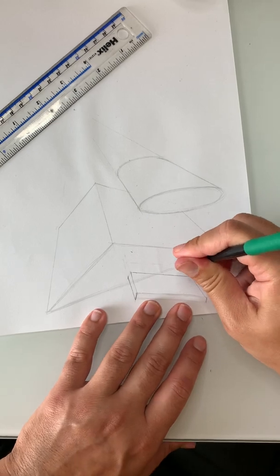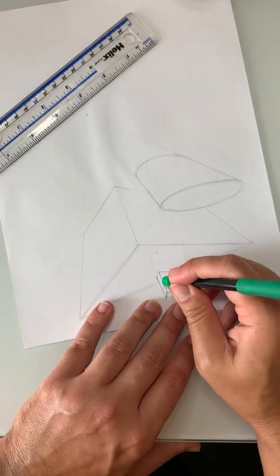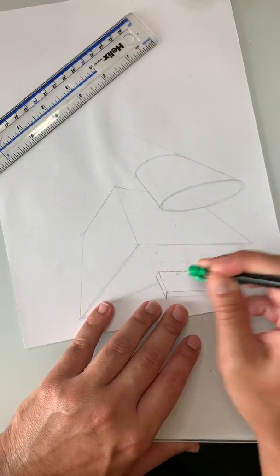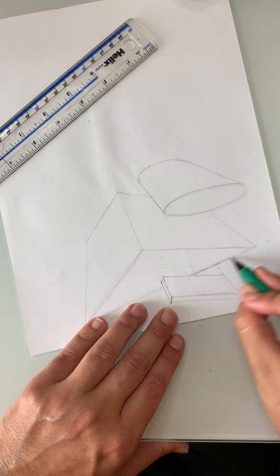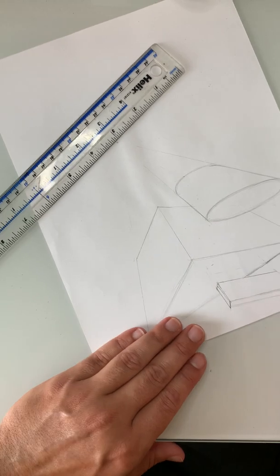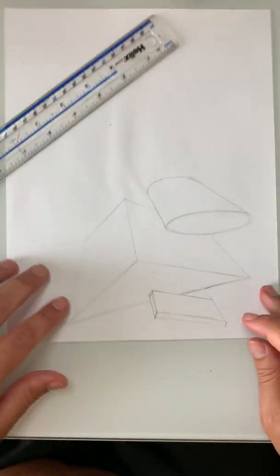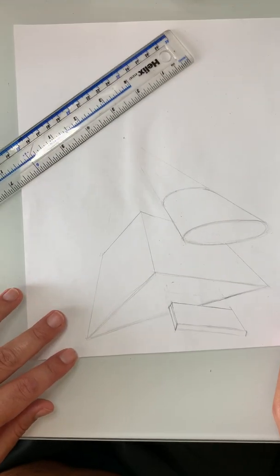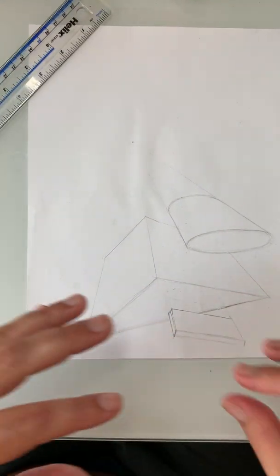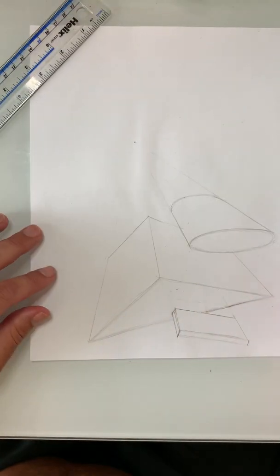Erase those guidelines. Erase where that triangle overlaps the rectangle, because we want the rectangle in front. Redrawing those lines, and that looks pretty cool. So part of that rectangle overlaps the triangle, part of it doesn't. Okay, and we got it skinnier, we got it smaller, we got it shorter.